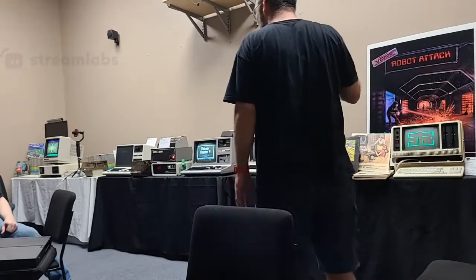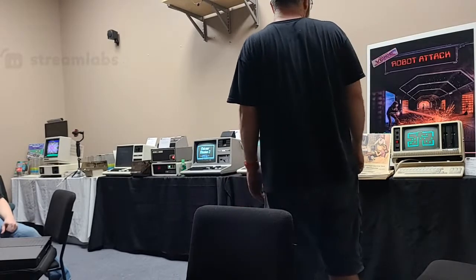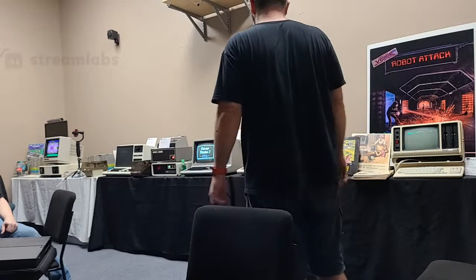Eventually, I'll frame that and it'll go on my wall. But I figured to bring it and share. It's one of the coolest looking game covers, and it was a really fun restore job to put back together.